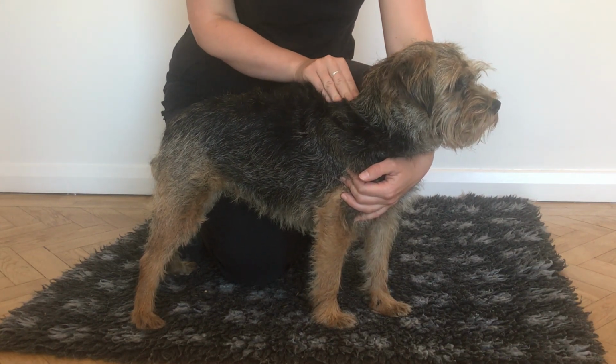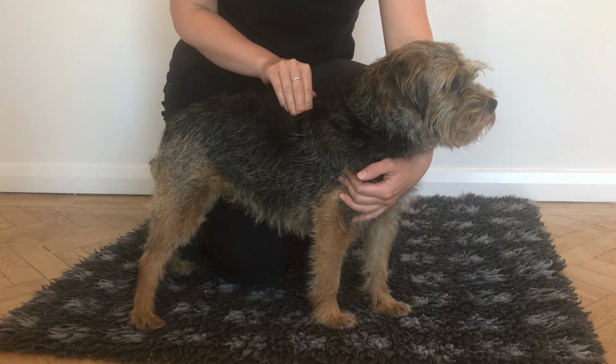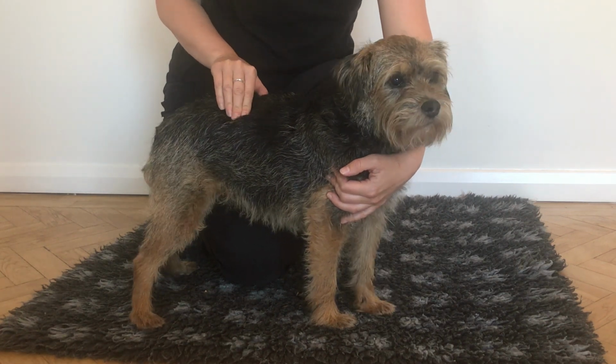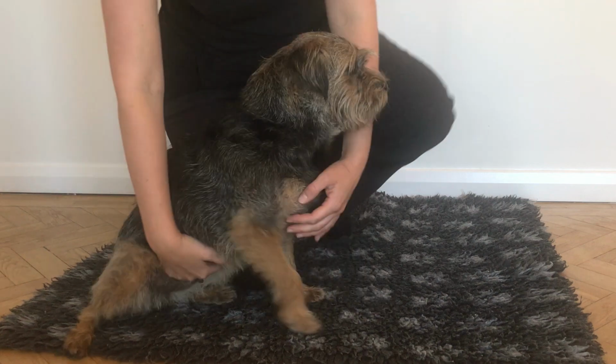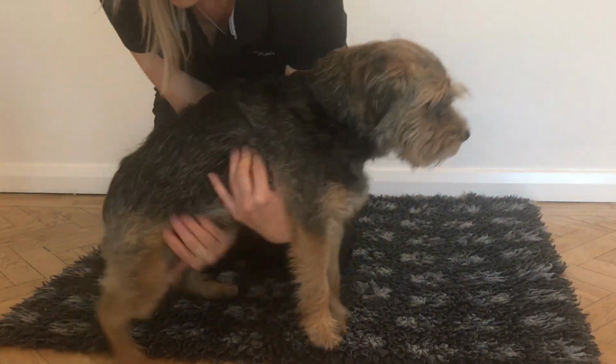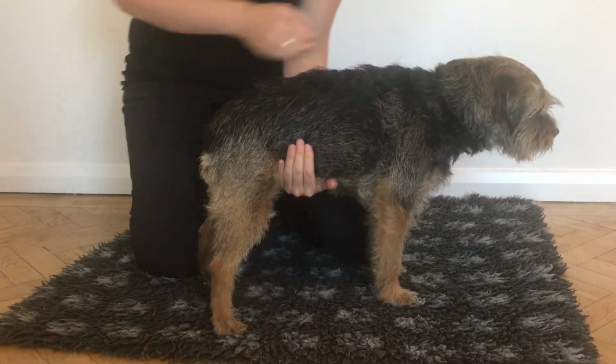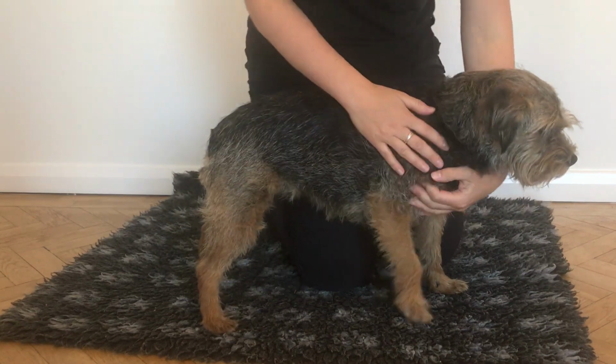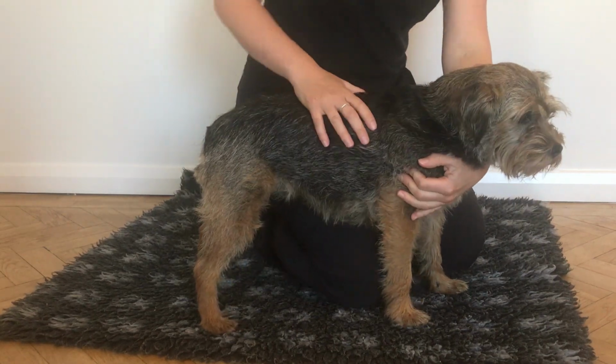So the lumbar and the thoracic part is obviously going to just go as far as the lumbar and the thoracic region. And then the cervical and the capitis portion, they come from the transverse processes of the thoracic vertebrae.